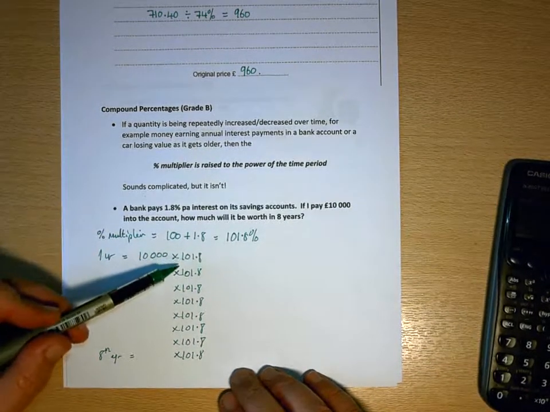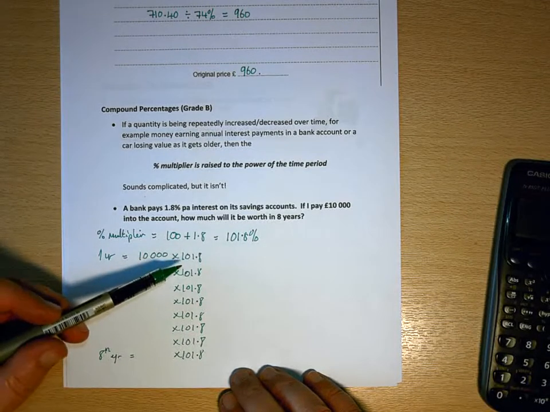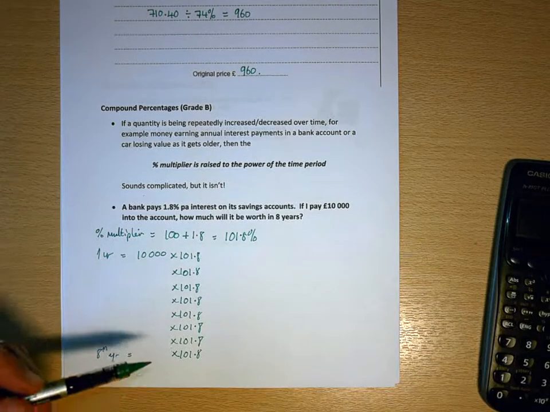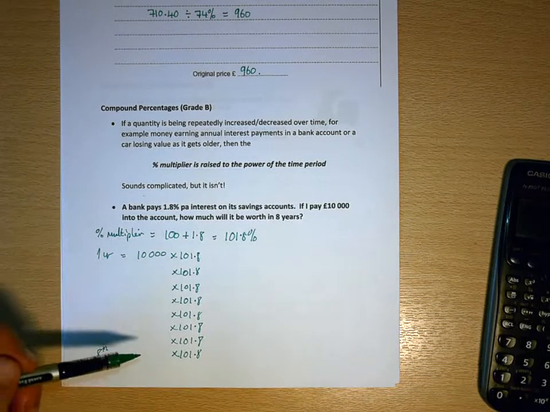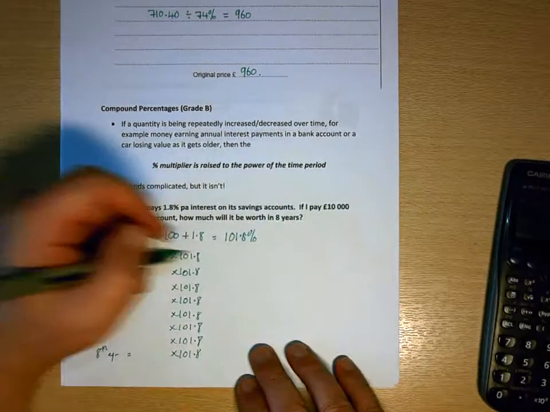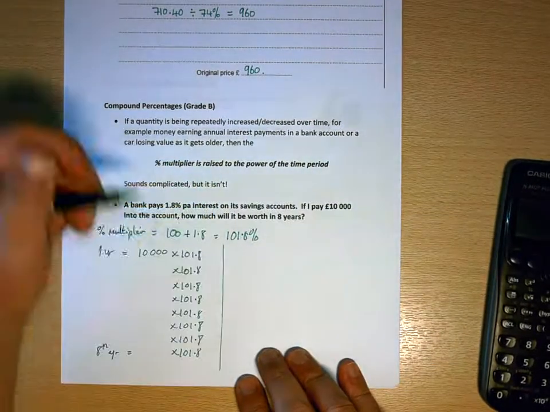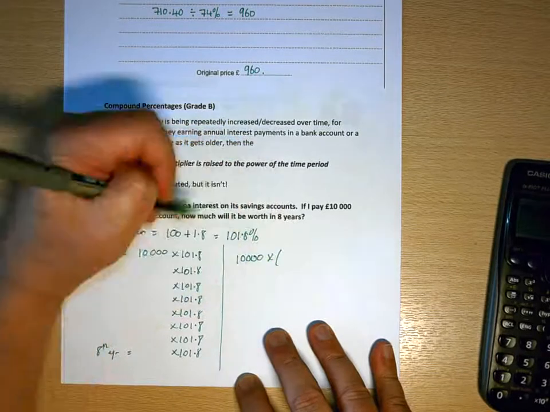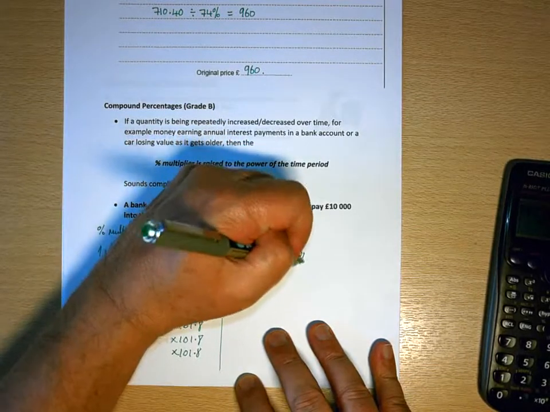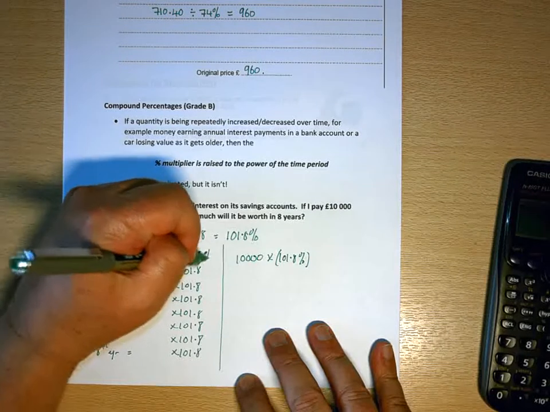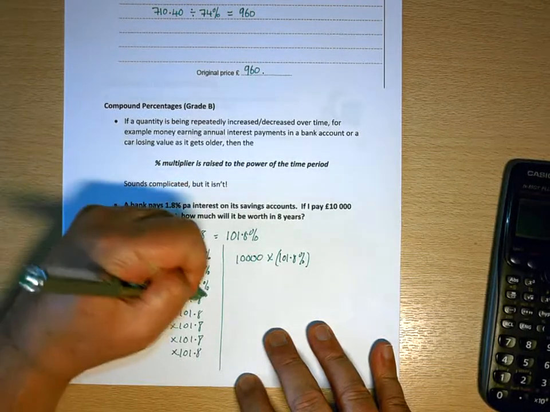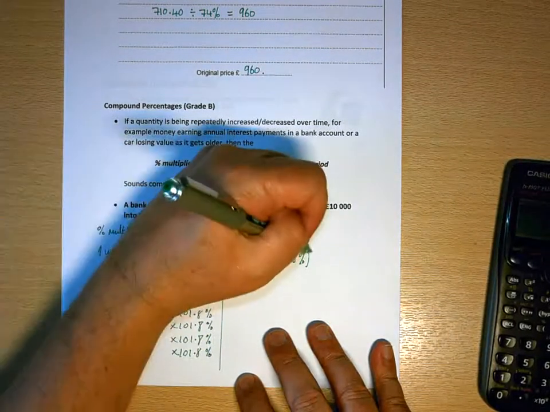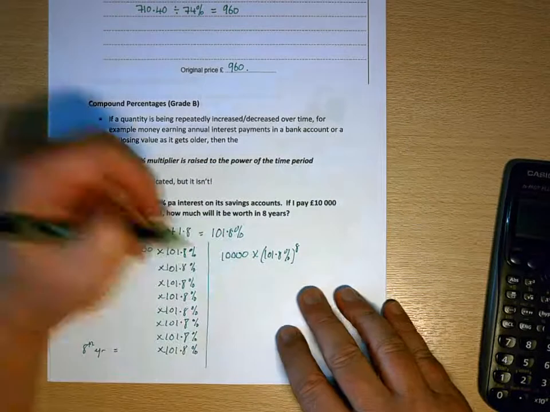The most common mistake people make is they say, well, let's just do it once and multiply by 8. But that would be if we were adding 101 8 times. When we're multiplying by itself, repeated multiplication, it's a power. So rather than doing that, what I'm going to do is 10,000, the original amount, times 101.8%, to the power of 8.